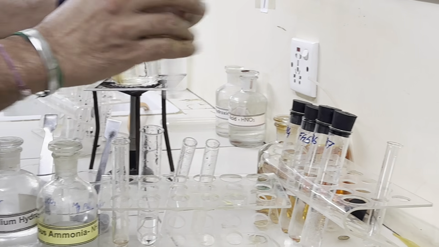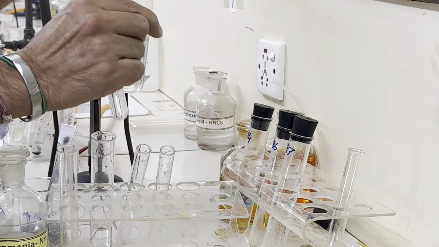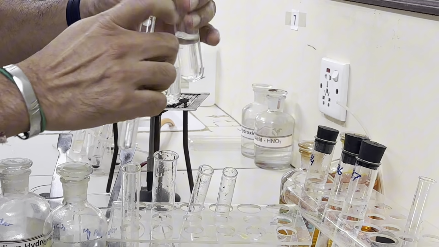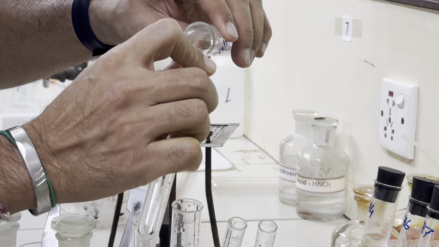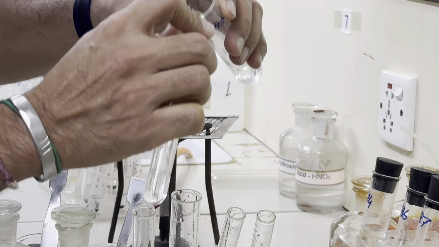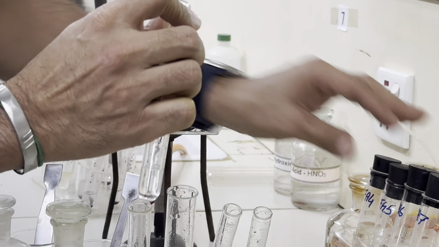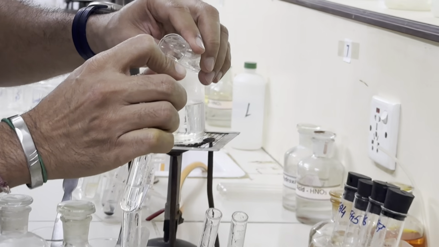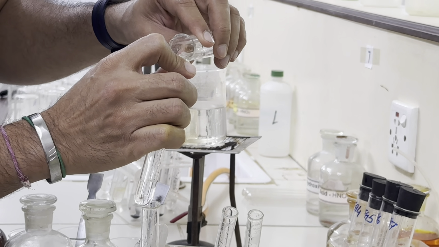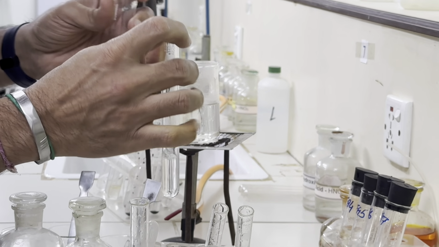Let us take FA5 now, 1 centimeter depth, and add Tollens reagent. No change.